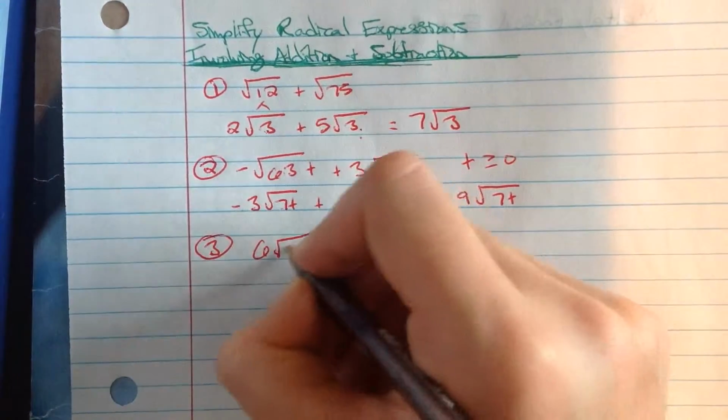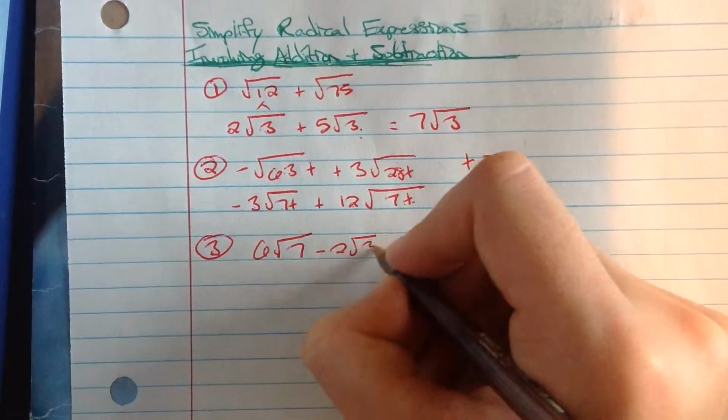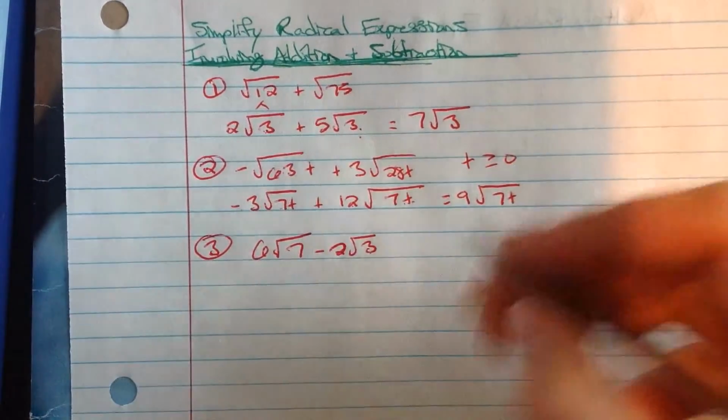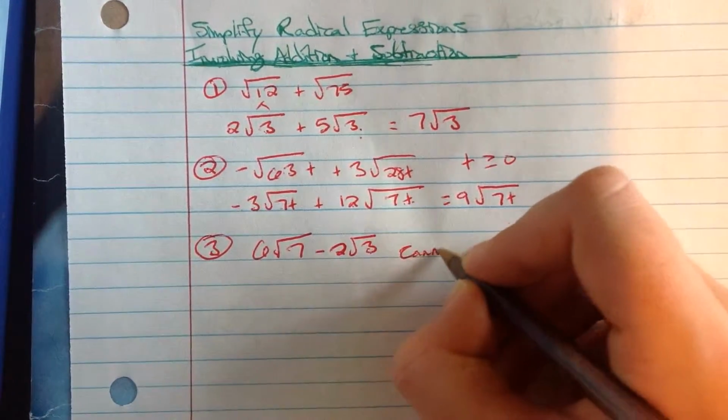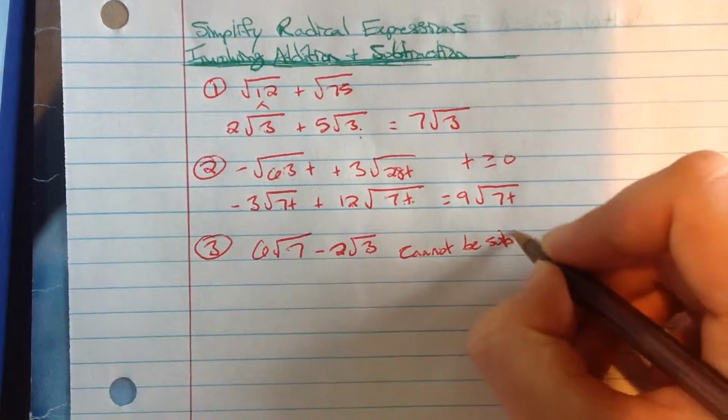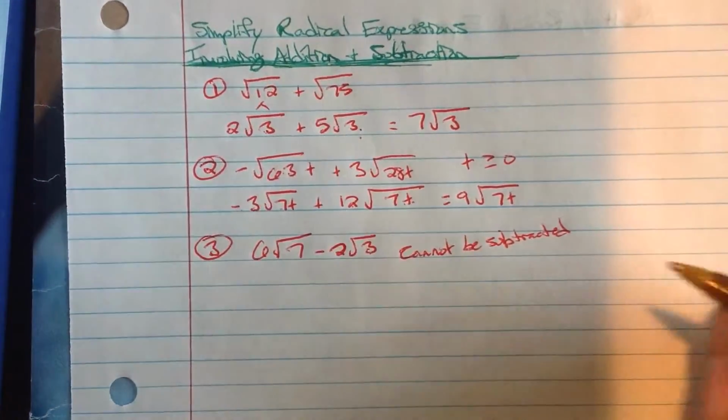Six square root of 7 minus 2 square roots of 3. These can't be simplified, and they're not the same under the square root, therefore cannot be subtracted. Or simplified further.